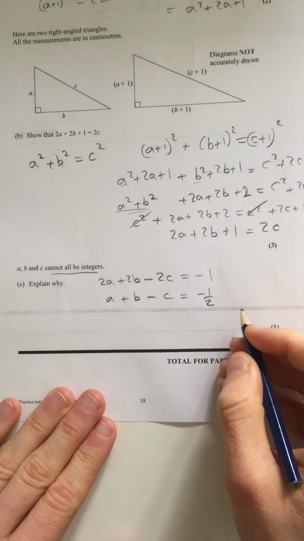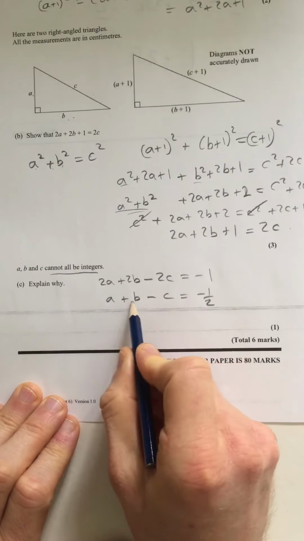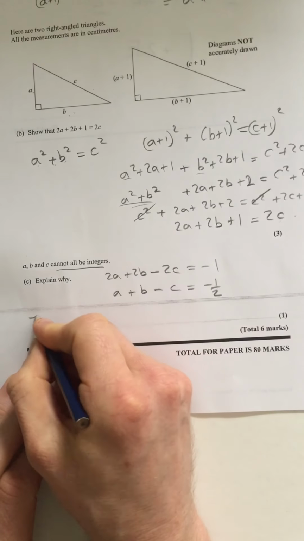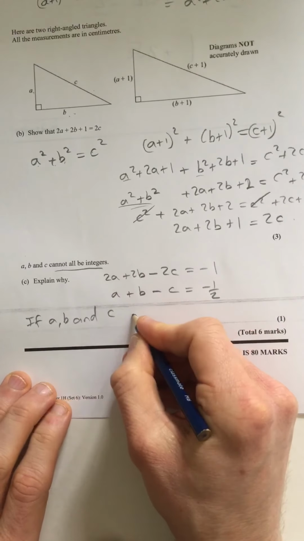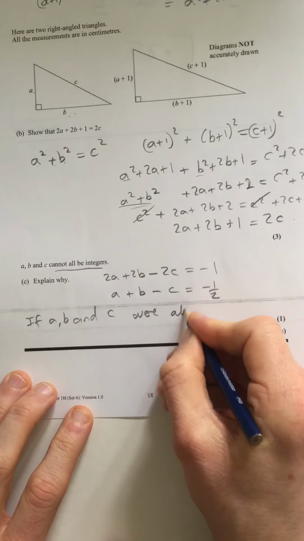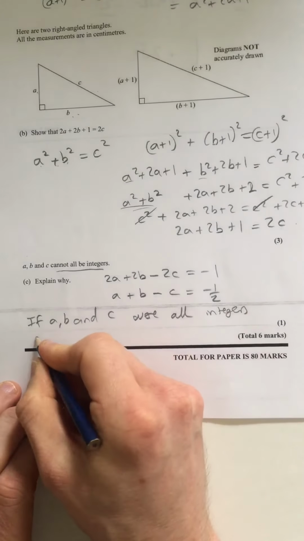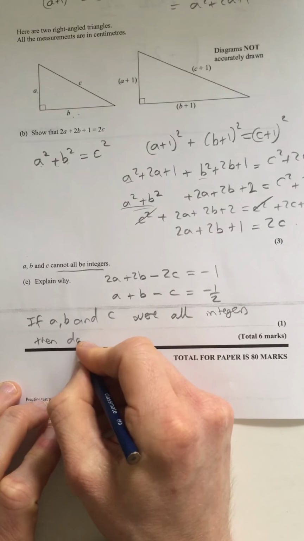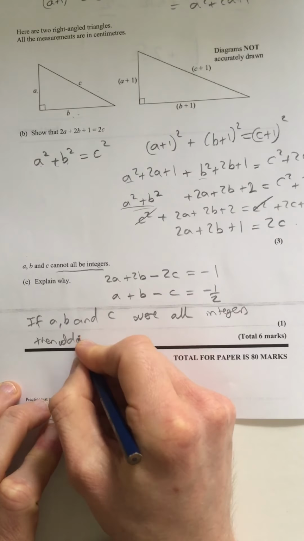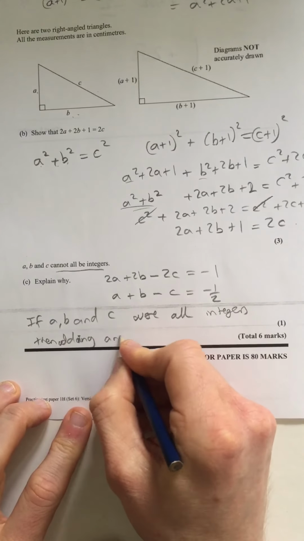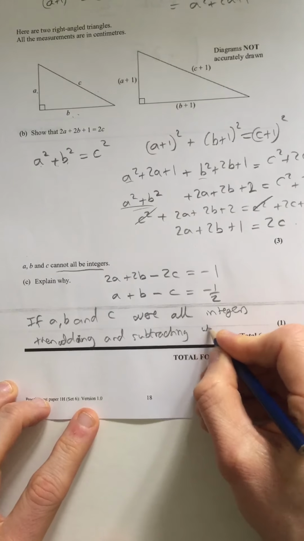The reason why I've done that is because if a, b and c were all integers, then adding or subtracting them would also give an integer.